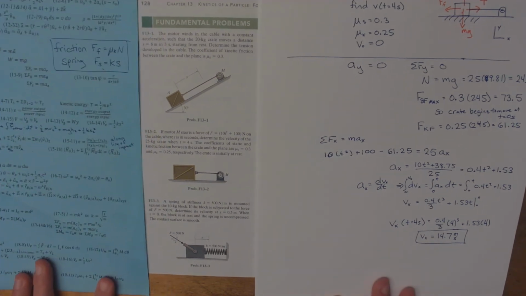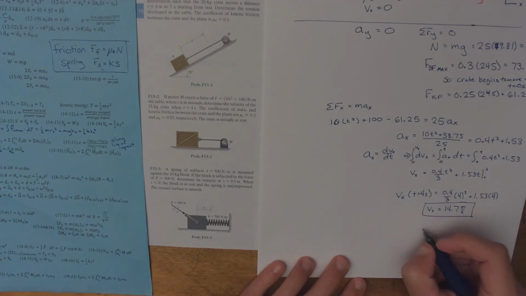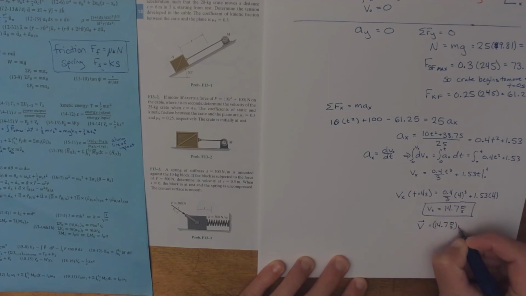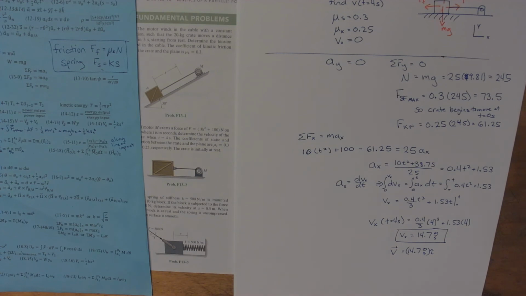And what did they ask us to find? The velocity of the 25 kilogram crate. We could write it like this. The velocity is 14.7 meters per second in the i-hat direction because we have defined our coordinate system there. And that concludes fundamental problem 2.